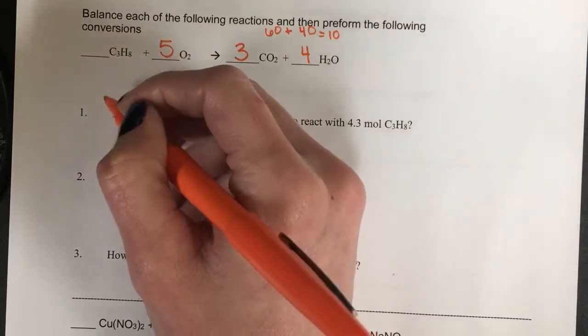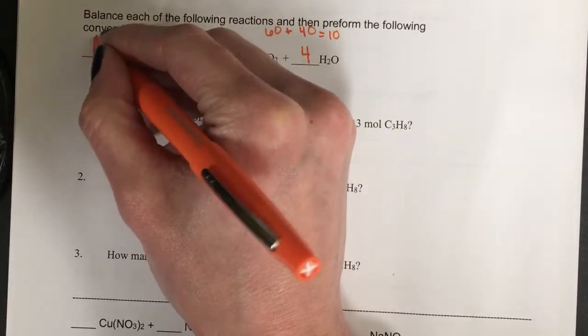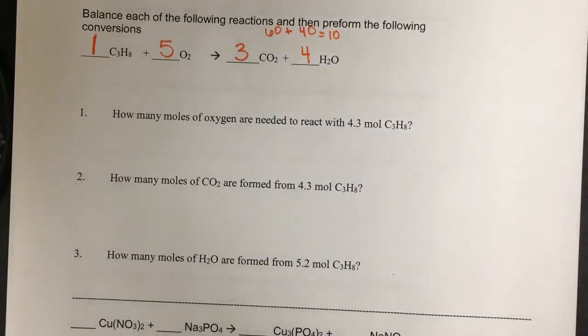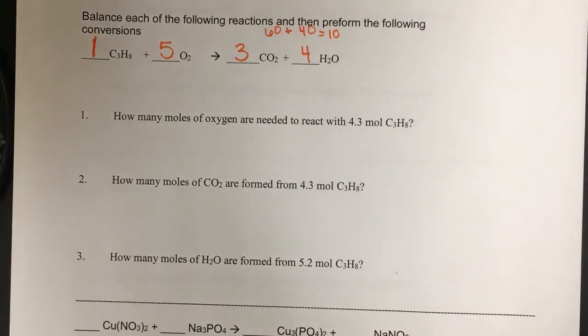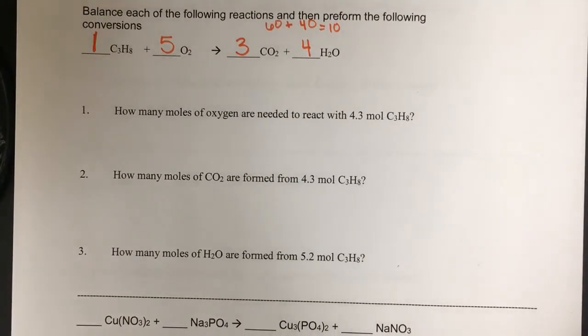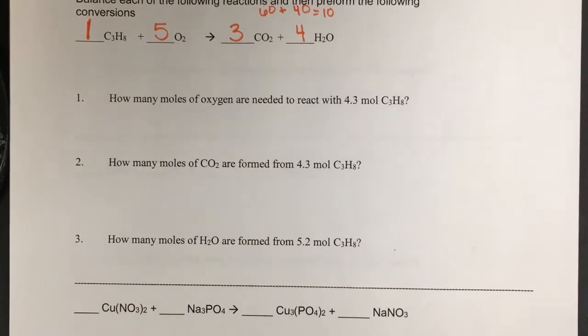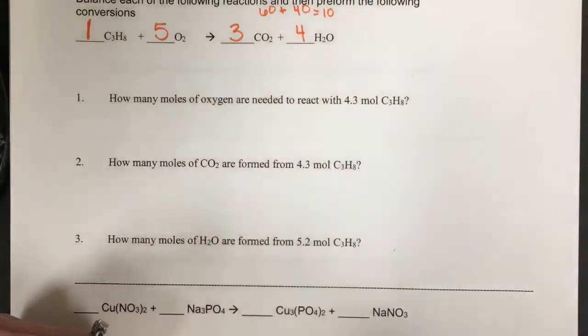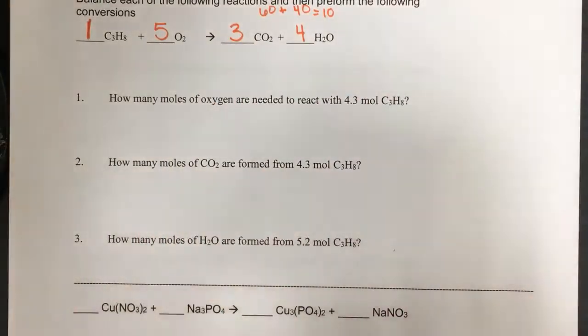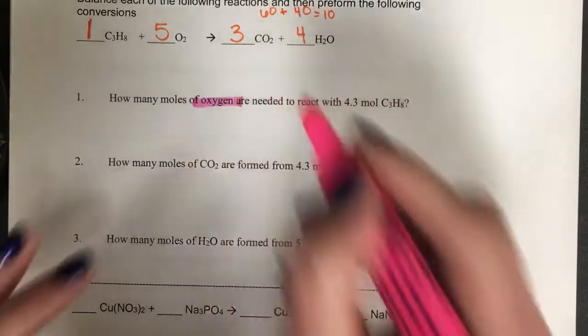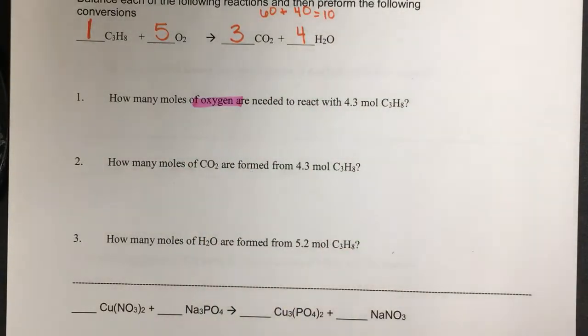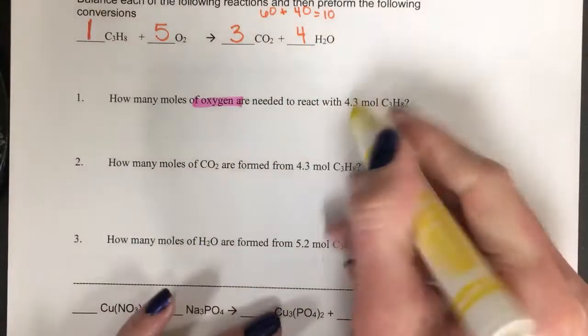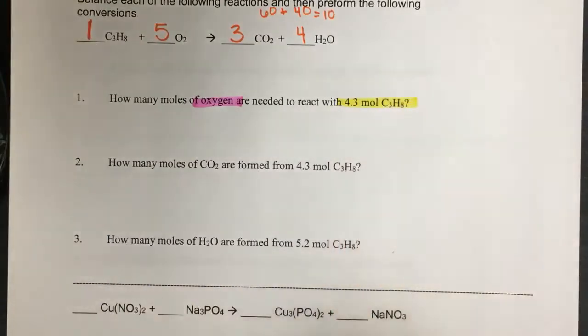You don't need to write it, but just in case, I'm going to write it here to make my life easier because I know I'm going to be using these numbers in a second. Okay? So, how many moles of oxygen are needed to react with 4.3 moles of C3H8?